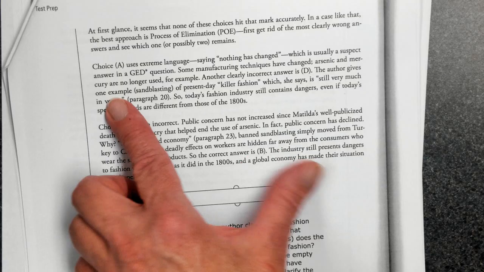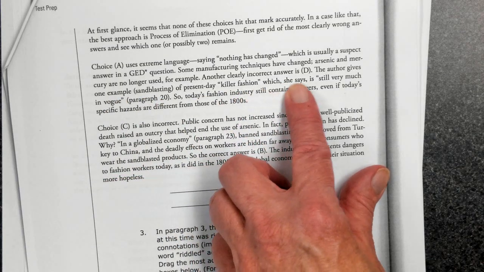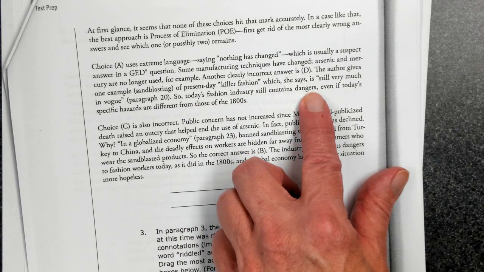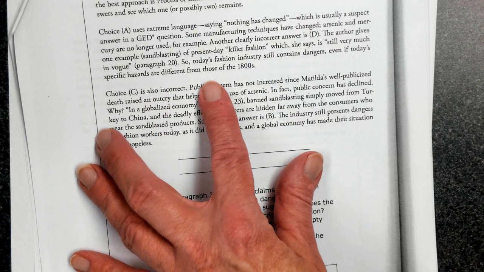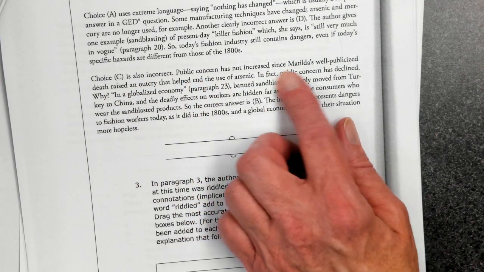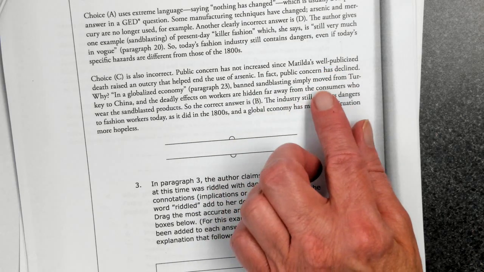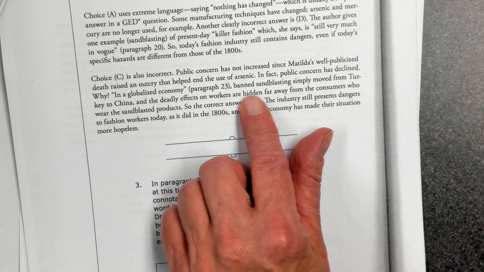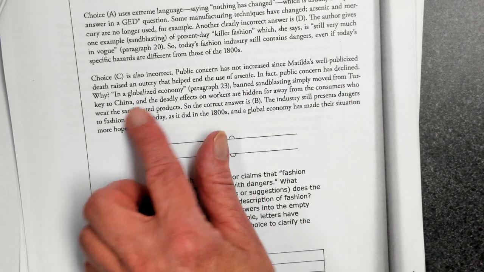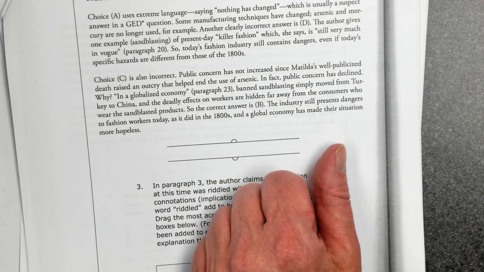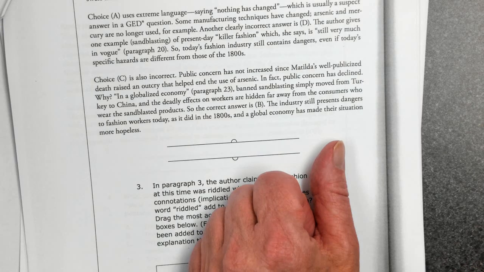The author gives one example, sandblasting, of present-day killer fashion, which she says is still very much in vogue. So today's fashion industry still contains dangers, even if they're different. Okay? C is also incorrect. Public concern has not increased. In fact, public concern has declined. Why? In a globalized economy, banned sandblasting simply moved from Turkey to China, and the deadly effects on workers are hidden far away. Okay? Now, that's a long explanation, but does that help to see that?